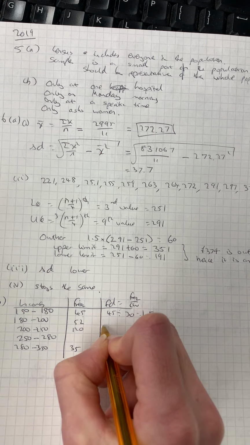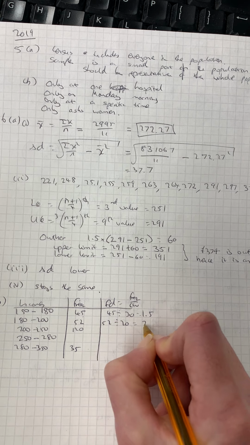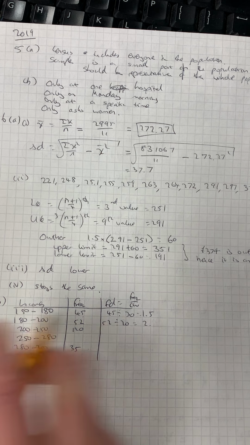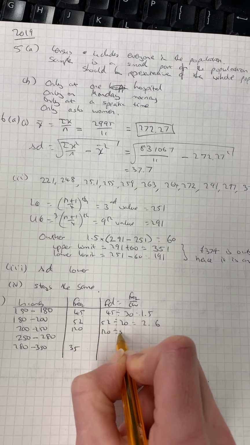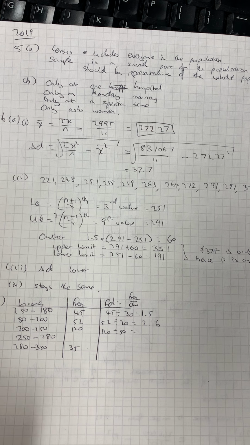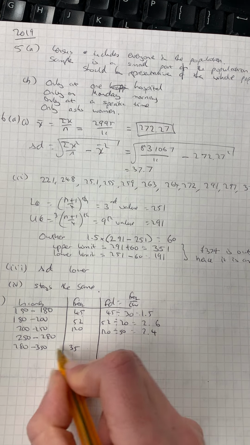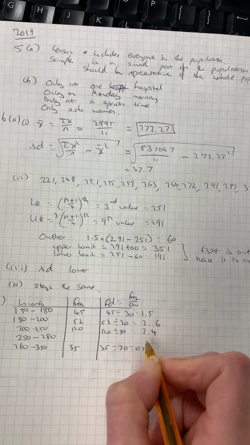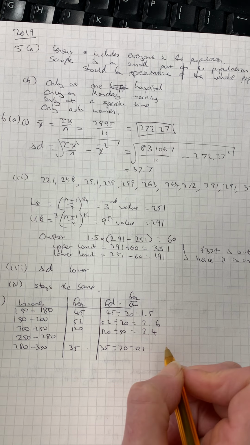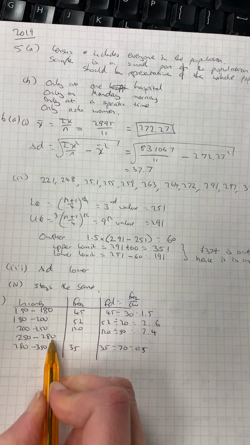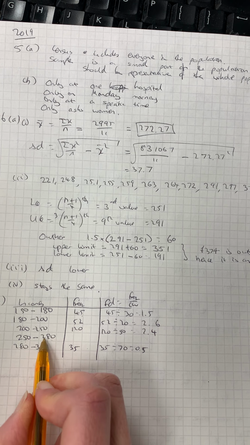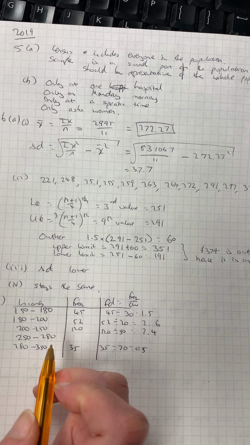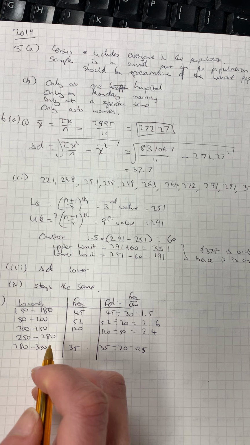That helps me label up the sides. 52 divided by 20 is your 2.6. 120 divided by 50, just want to check them all, is 2.4. And the last one, 35 divided by 70, 0.5. So 5 wee squares is 0.5. So to get this here bar, the 250 to 280, it's going up as far as oh, lost my point there.